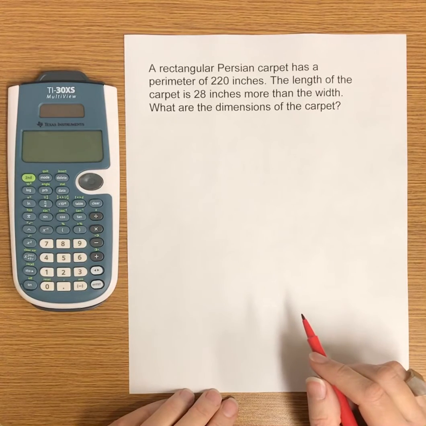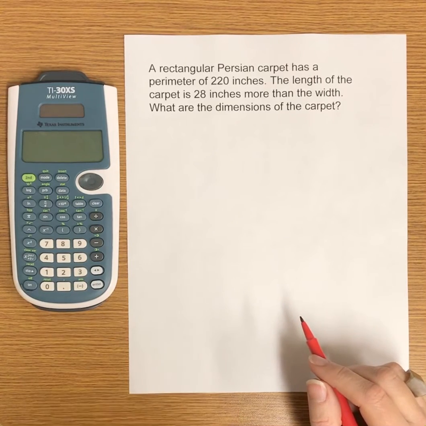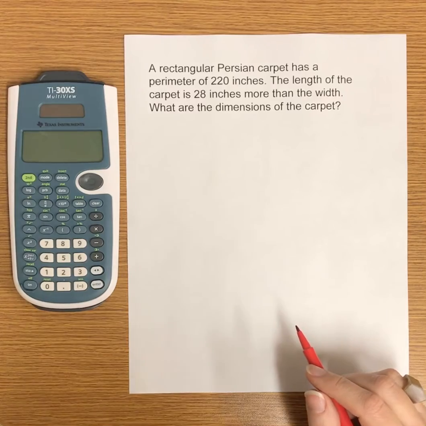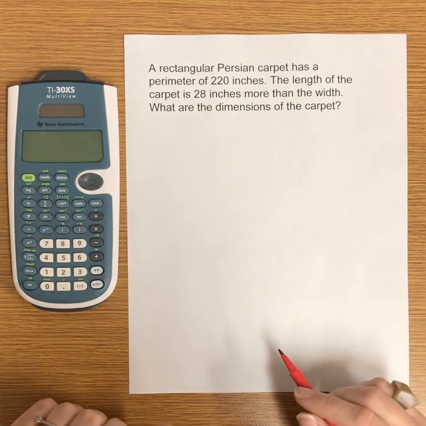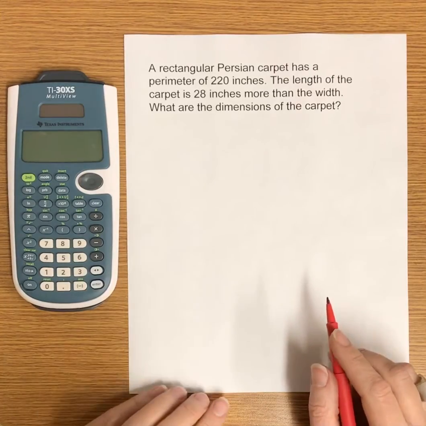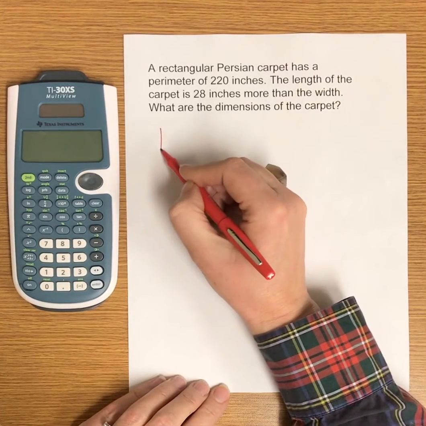A rectangular Persian carpet has a perimeter of 220 inches. The length of the carpet is 28 inches more than the width. What are the dimensions of the carpet? Let's draw a rectangle to represent the carpet.